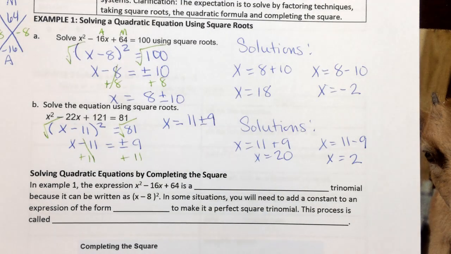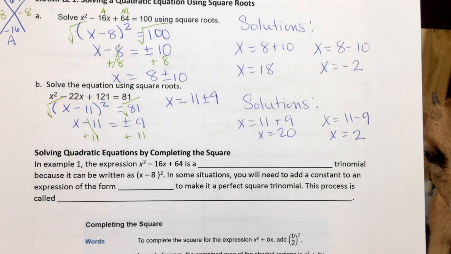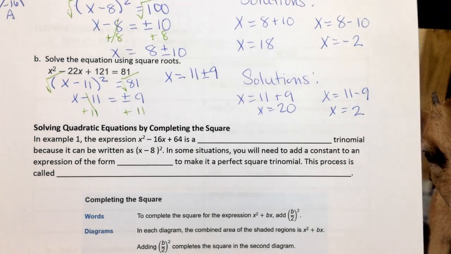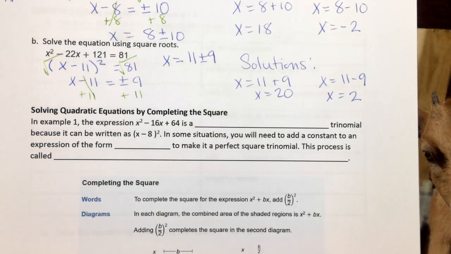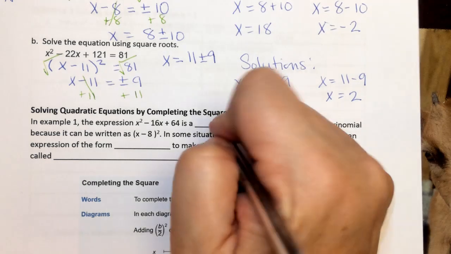So let's solve quadratic equations by completing the square. In example 1, the expression x squared minus 16x plus 64 is a perfect square trinomial.